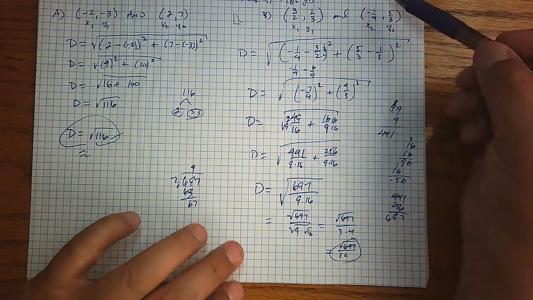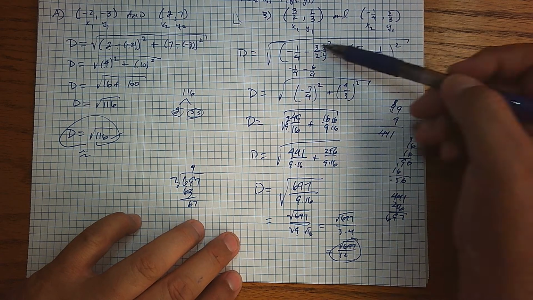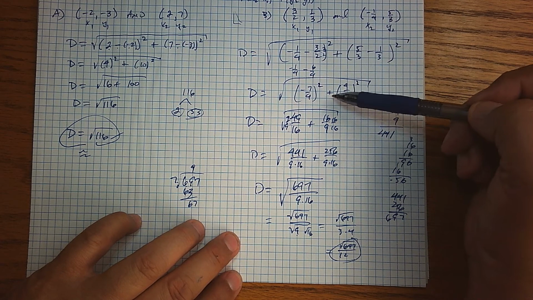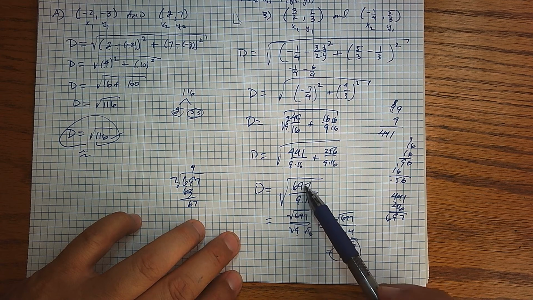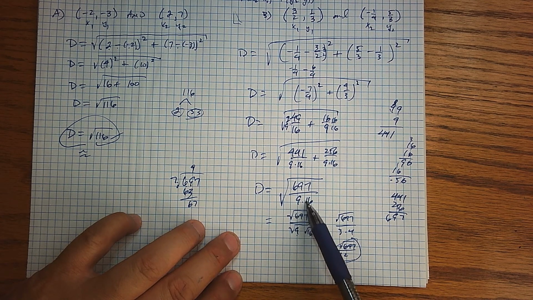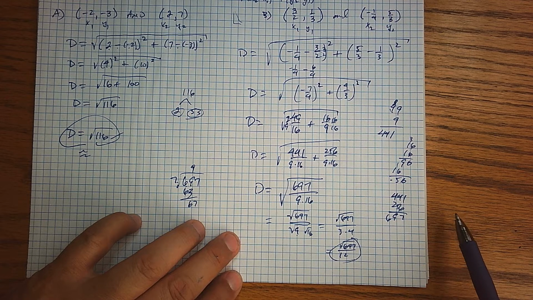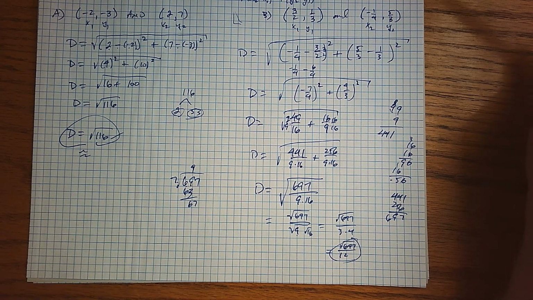So again, a nice exercise of the formula. Nice exercise of finding common denominators, some good fraction work, some good square root work where we're taking the square root of a quotient, so I can do the top and the bottom. Taking the square root of a product, I can break it up. So I'm just trying to do as much review as I can within the context of another problem. But there's your distance formula.